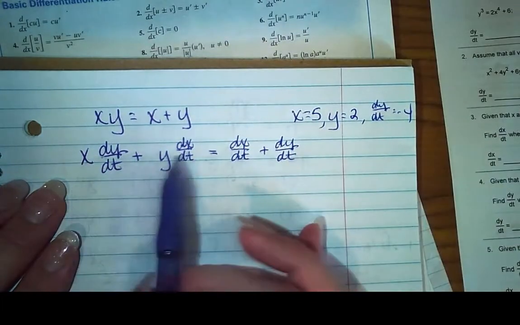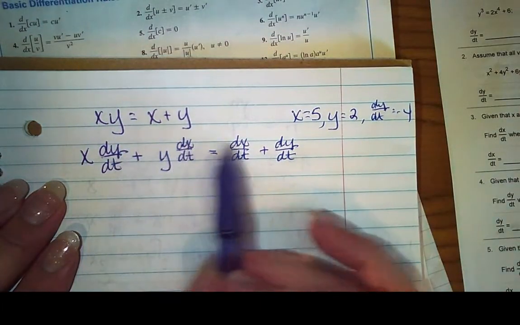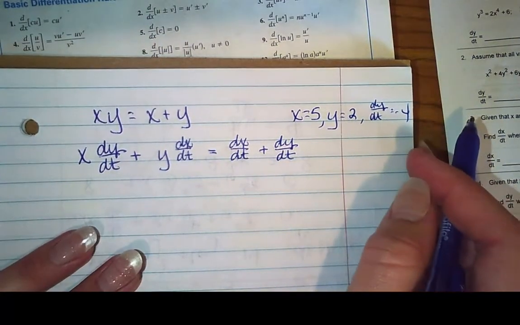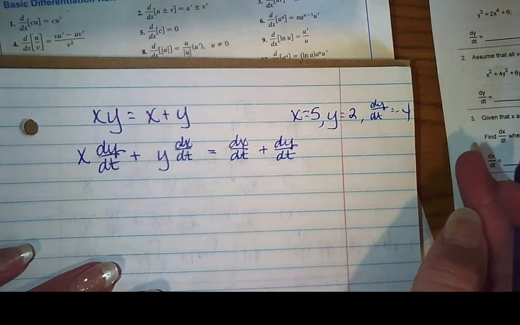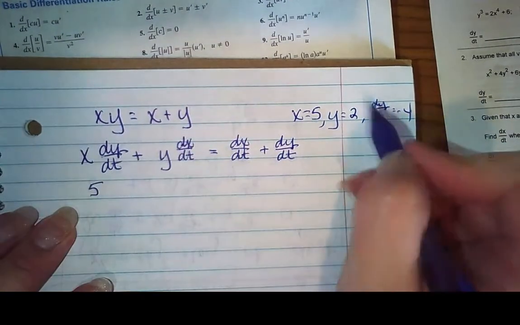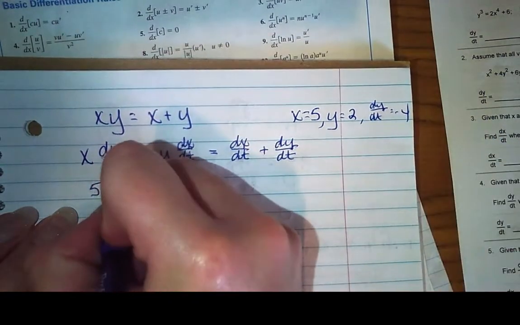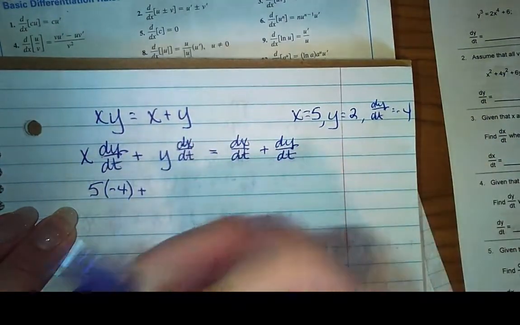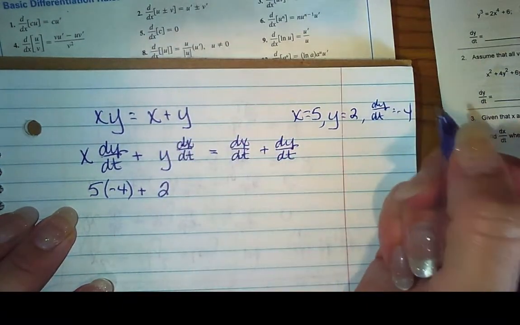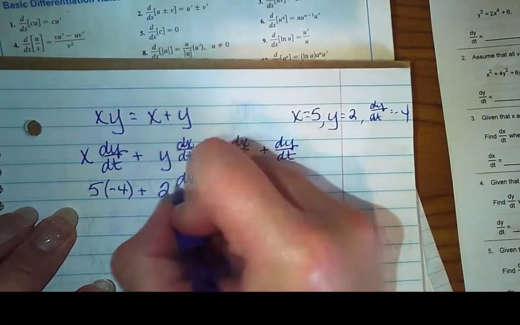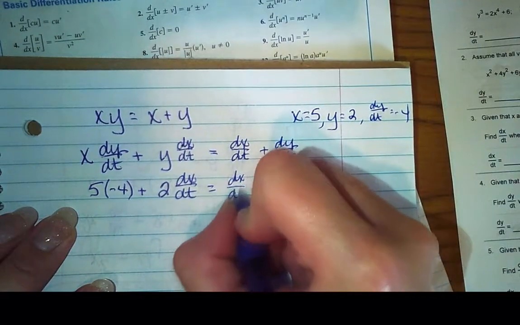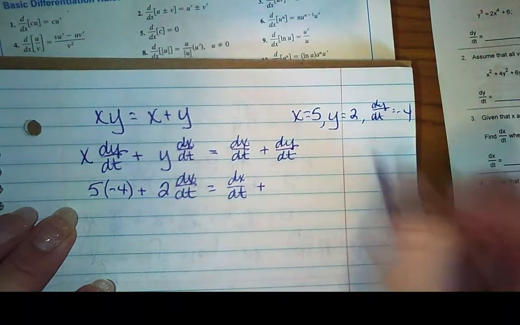So again, I've got an x and a y, I've got a dy dt and a dx dt. I have everything accounted for except for the dx dt's, and I'm supposed to solve for dx dt. So my x is 5. dy dt is negative 4. Plus y is 2. dx dt is what I'm solving for. Equals dx dt is what I'm solving for. Plus dy dt is negative 4.